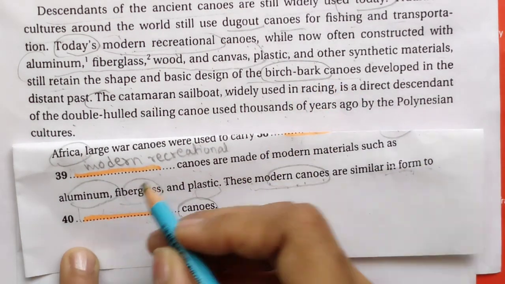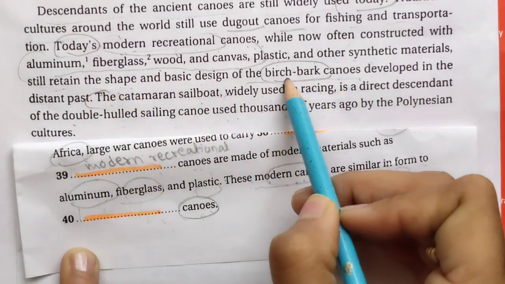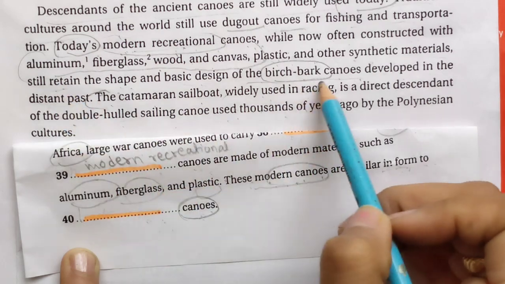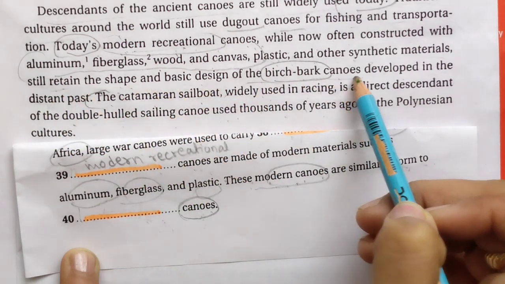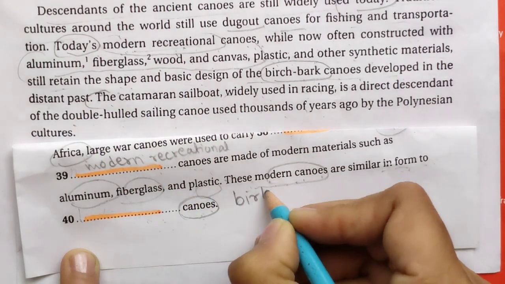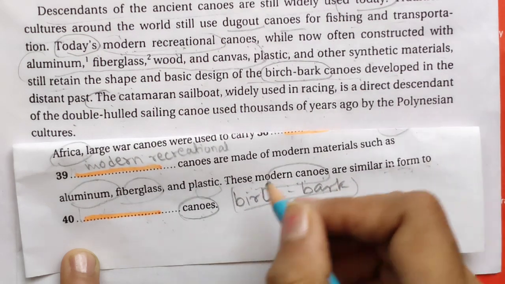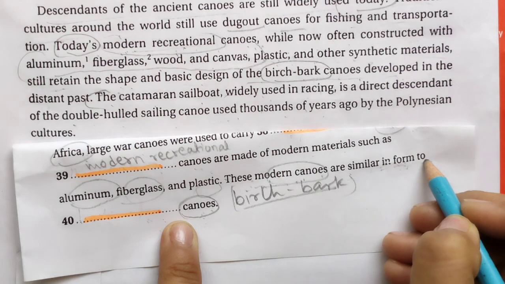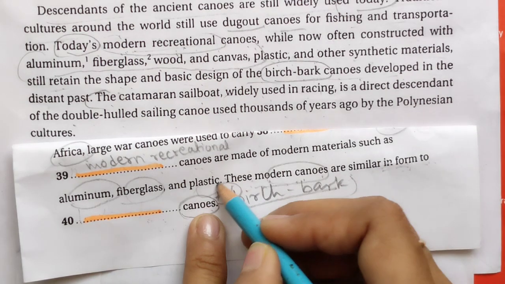So I can write it because from here to here they were talking about this modern recreational, and here saying still retain the shape and basic design of the birch bark canoes developed in the distant past. So here I can use birch bark. This is one word, and if you want to write "the birch bark," you can also write that, then there will be two words, 1 and 2.